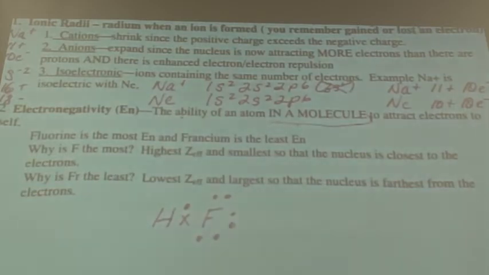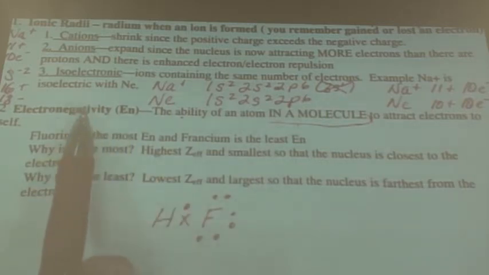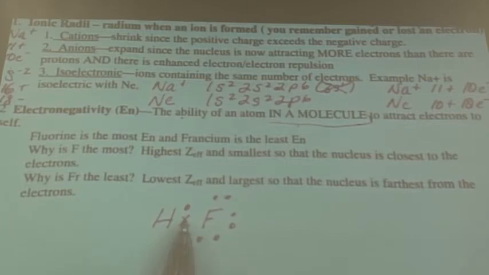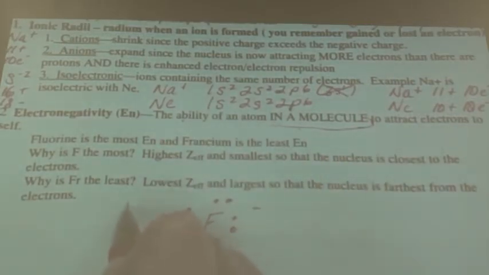Remember Lewis dot diagrams? Yes, I know. Now, fluorine does not share well. Fluorine burgles, it tries to take that electron closer to it. It is very electronegative. It is the most electronegative atom on the periodic table. Why? It's just one shy of a noble gas configuration, and it's just trying as hard as it can to get that one electron. What this does is make a polar molecule. Remember that part too.